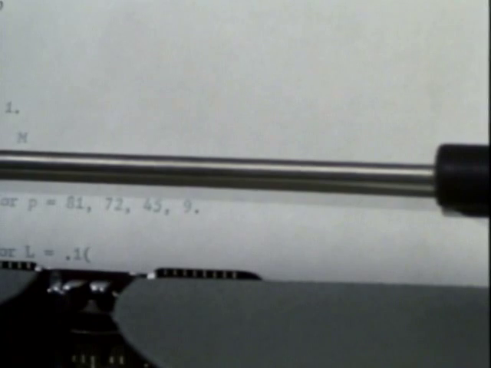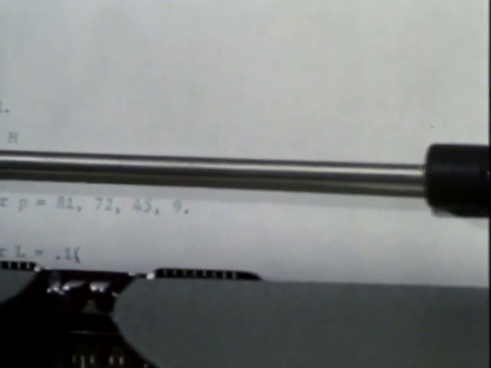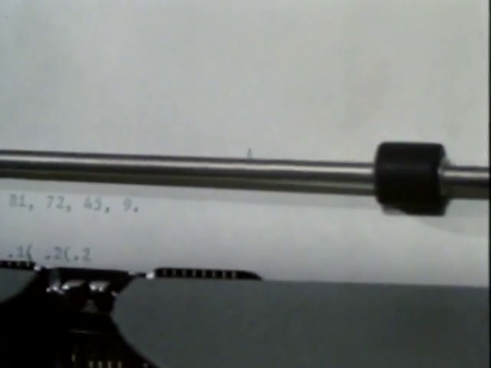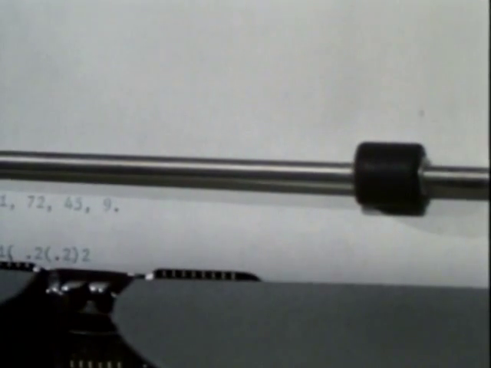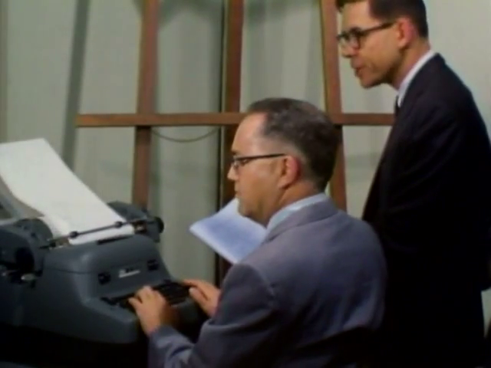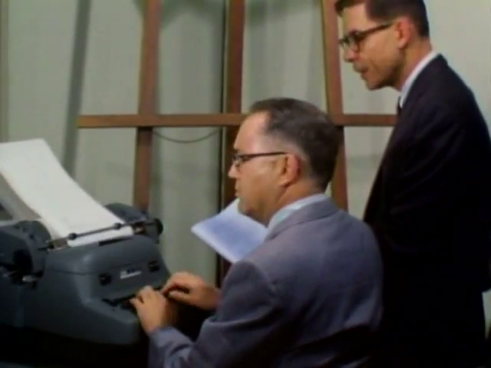And for L equal to 0.1, here we can backspace and strike over and go on. For L equal to 0.1, 0.2 in steps of 0.2, up to 2. Part 3 evaluates our expression and types out the answers.